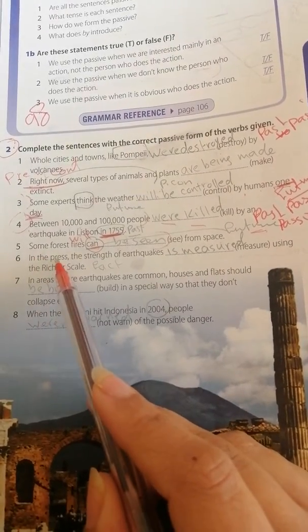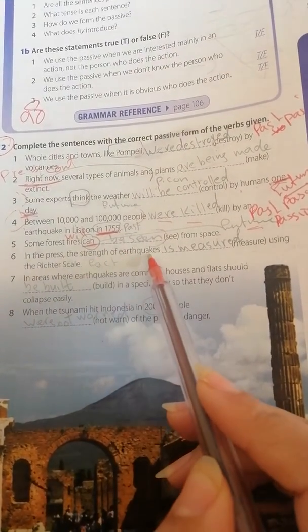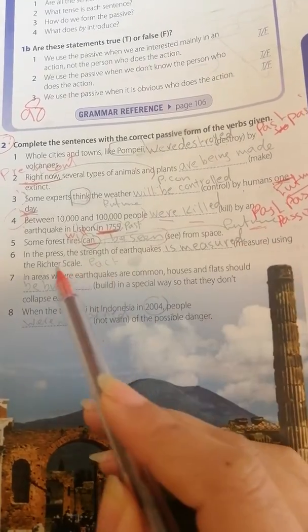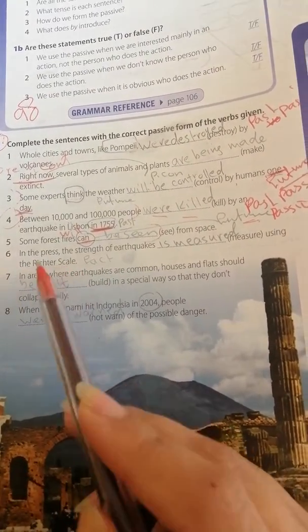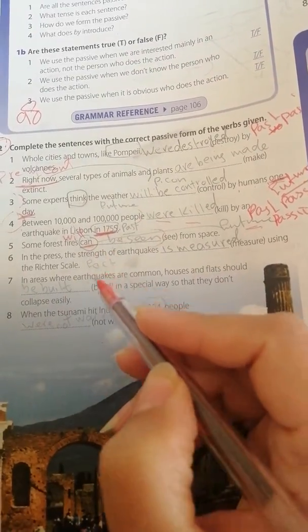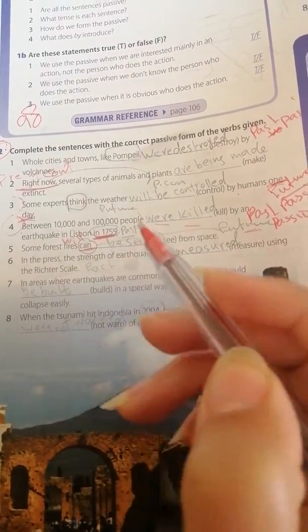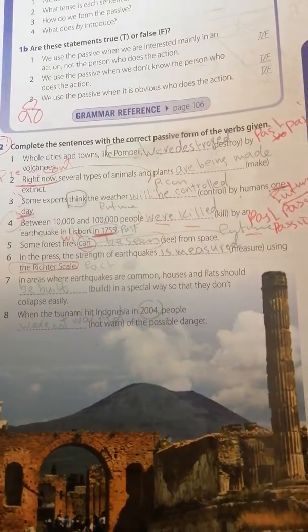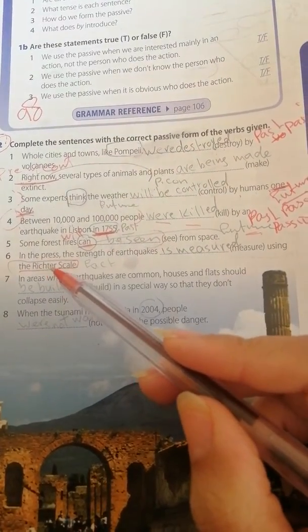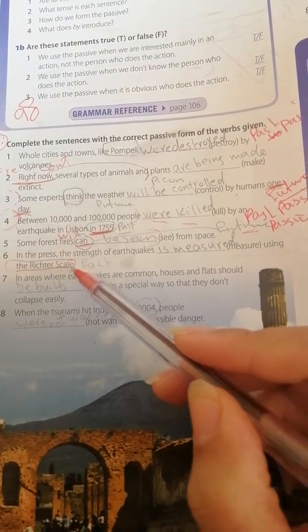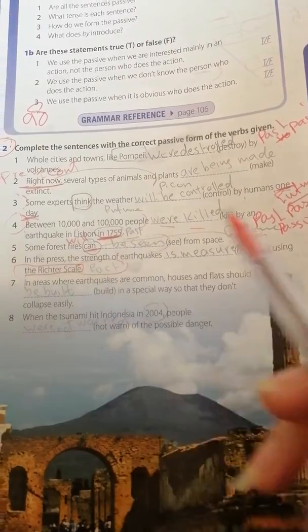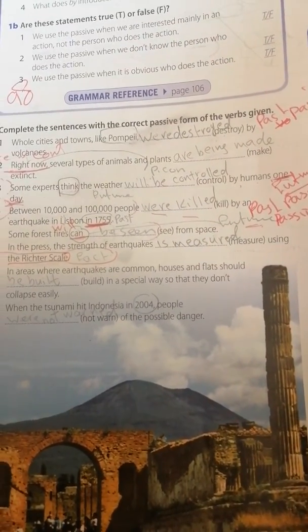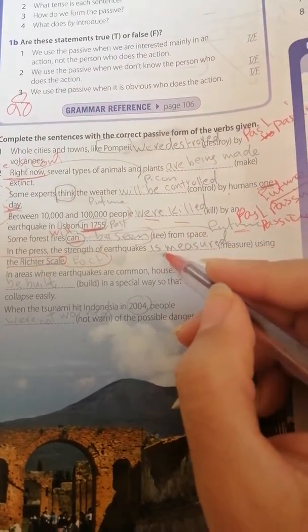6. In the press, the strength of earthquakes using the Richter scale. You know that if you want to measure the strength of an earthquake you use the Richter scale, right? This is in science, I think. So for the Richter scale, and you are talking about a fact. This is a fact. Okay. So in facts we are talking about simple present.